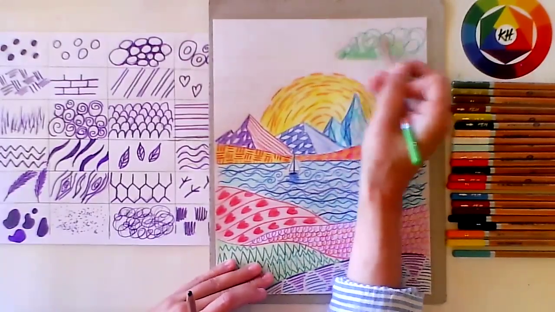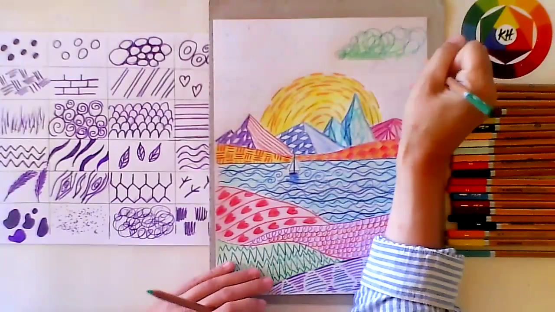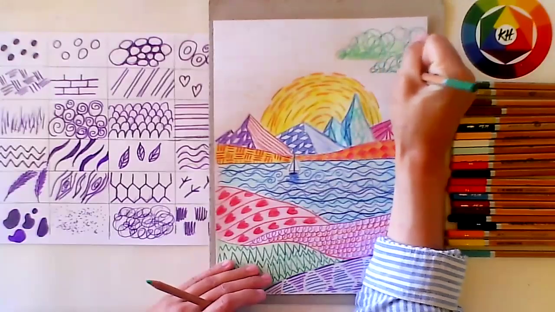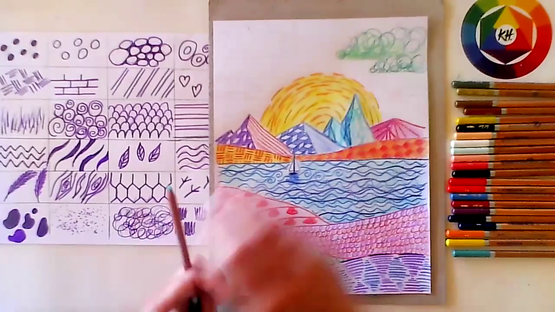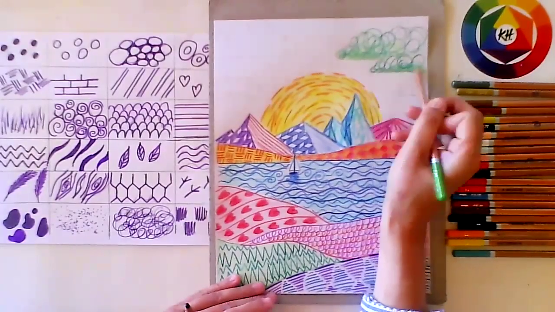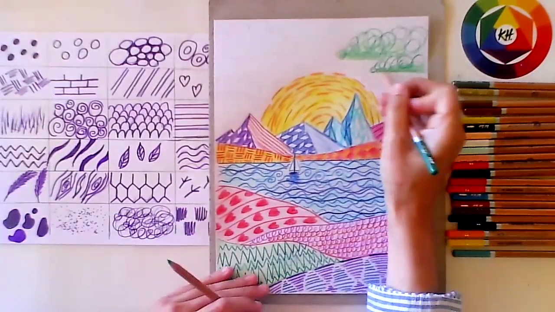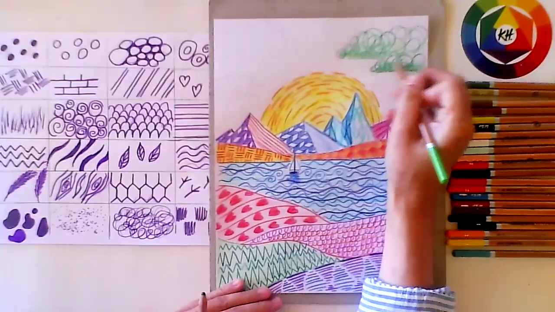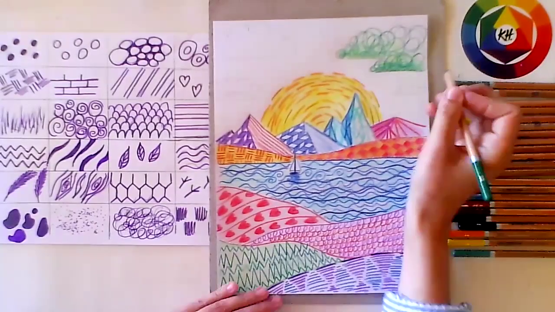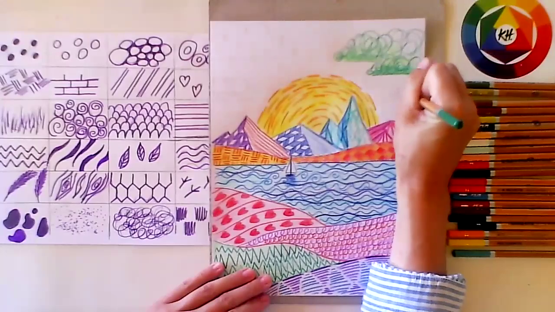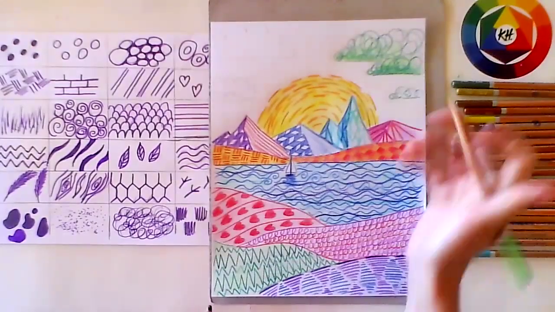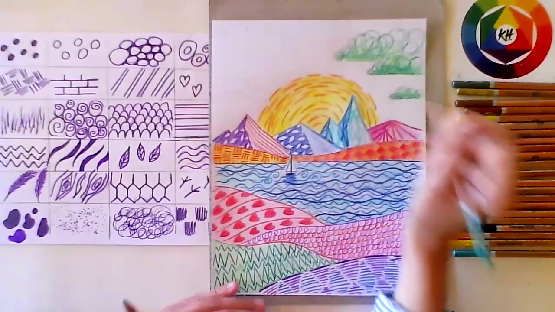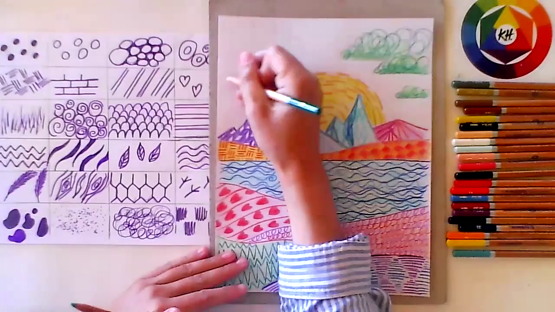Why am I doing the bottom more heavy? This is typical also for the rainy clouds. Because if the cloud is rainy, it's going to have a straight bottom because the water is already there. And my clouds are going to have some rain. Why not?